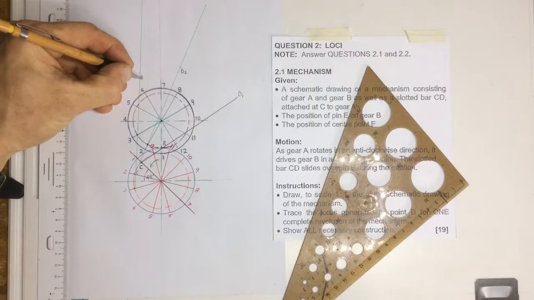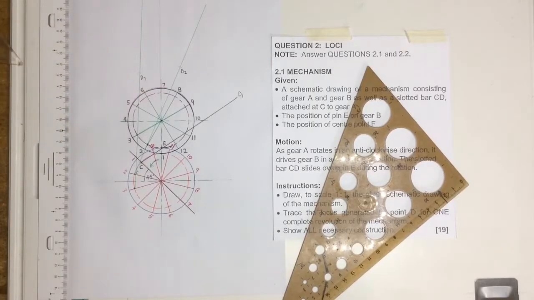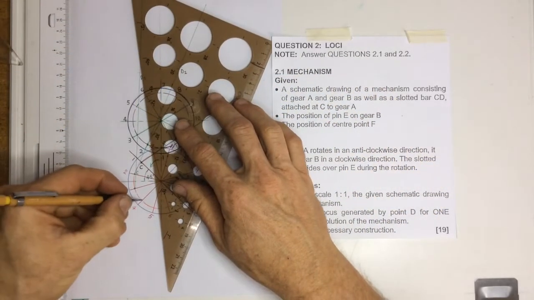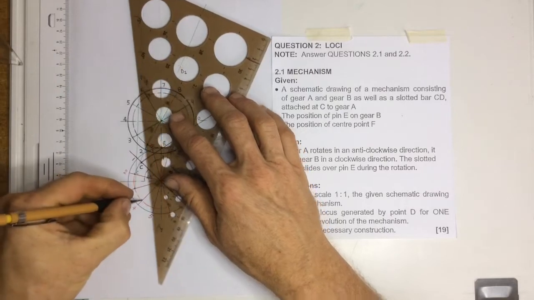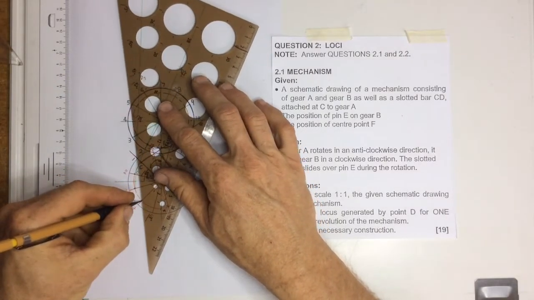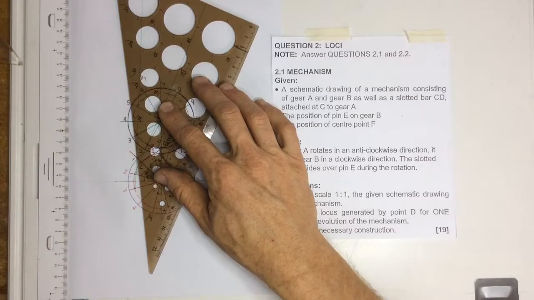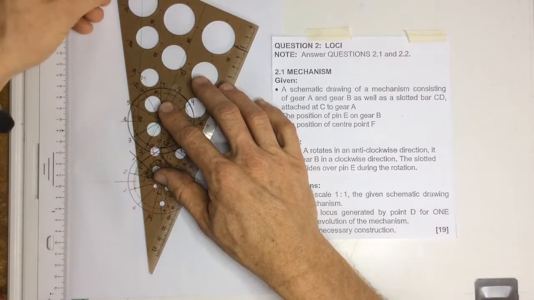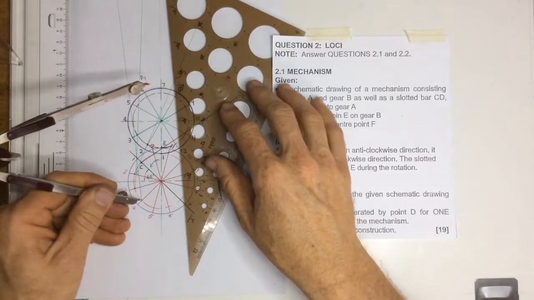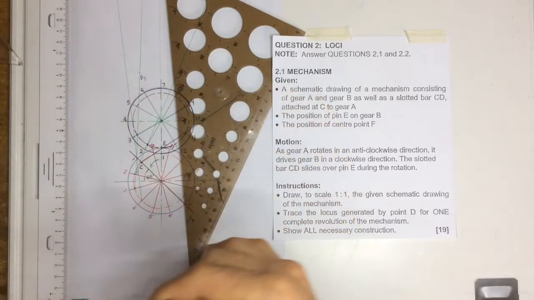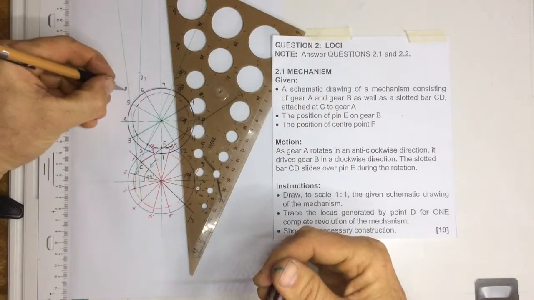D3. You do that for point 4. So C is on point 4 over there, going to point 4 over there, drawing a line out, measuring off the distance CD. That would be D4 over there.